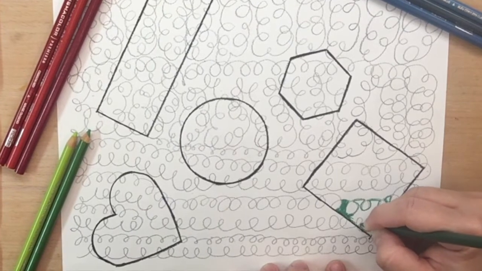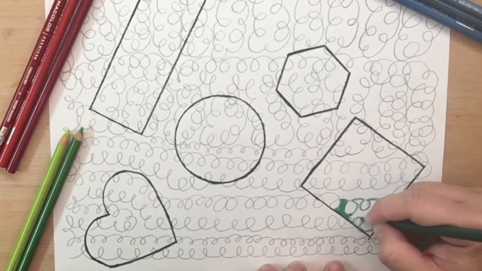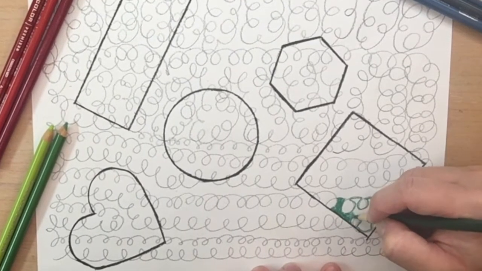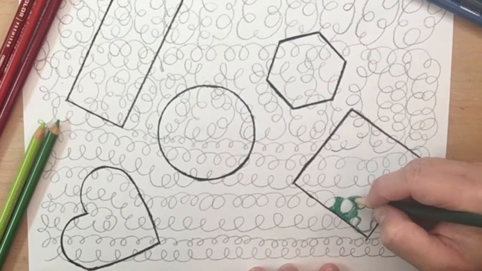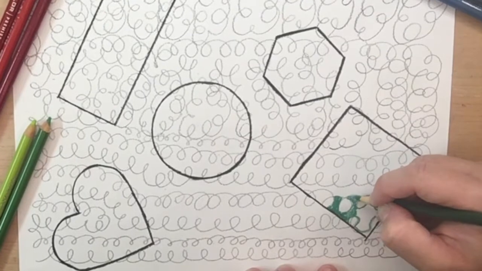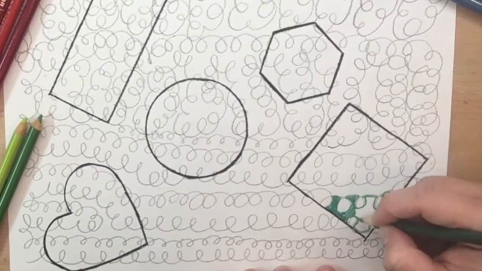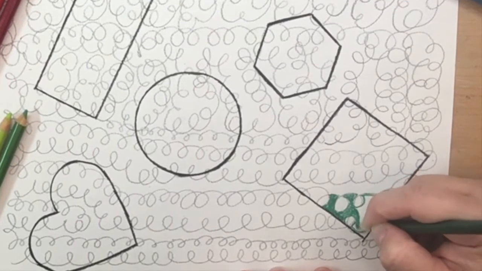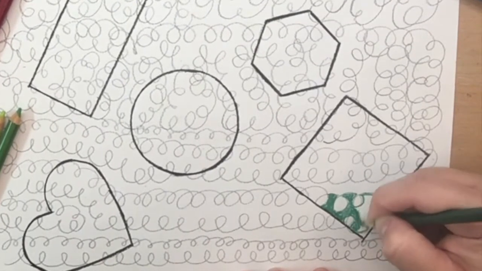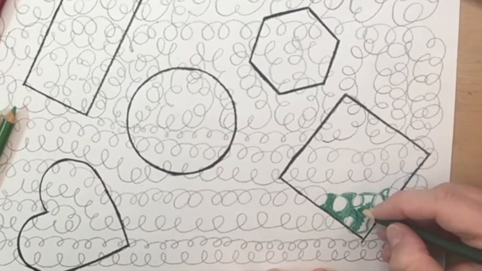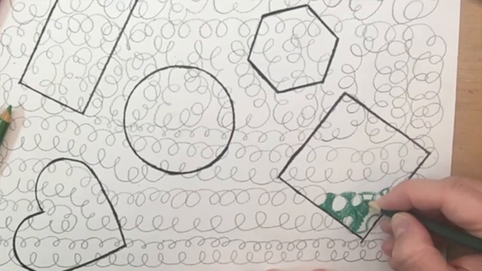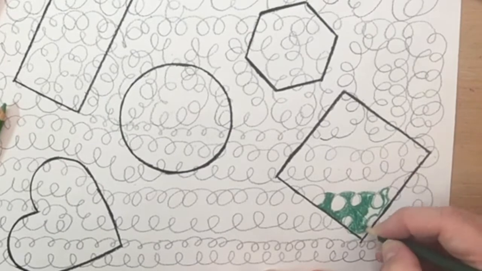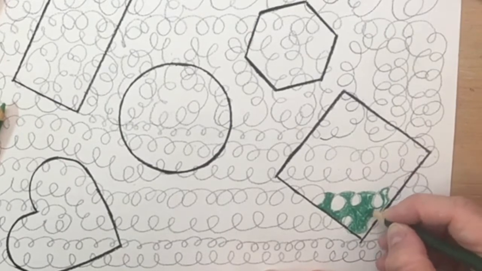Now the next color is again going to be another green. So right now I'm using a darker green, and then next I will pick up either a lighter or a medium green. And I would continue coloring in with the different greens in that rectangle or square, diamond, whatever you want to call it. I will color it with the 3 different greens, switching every time I get to a line.